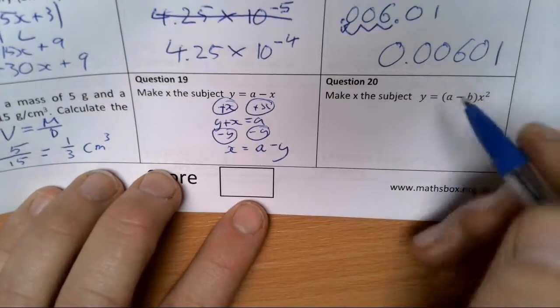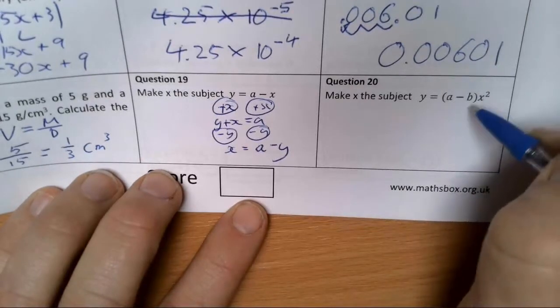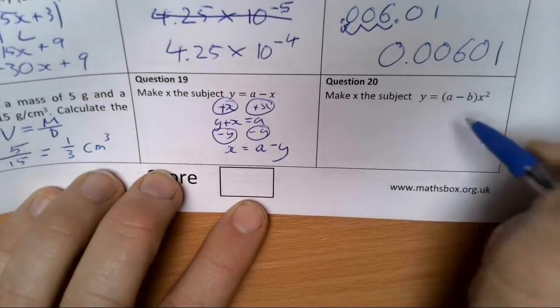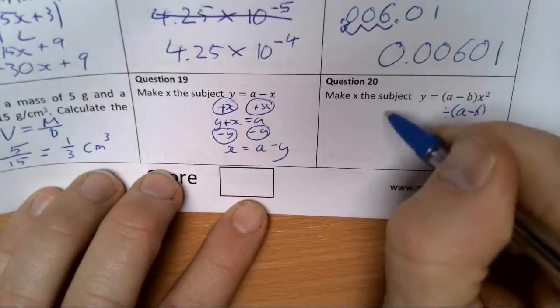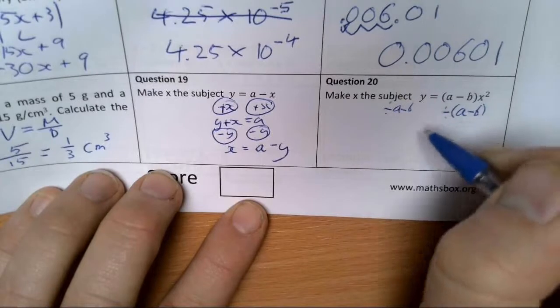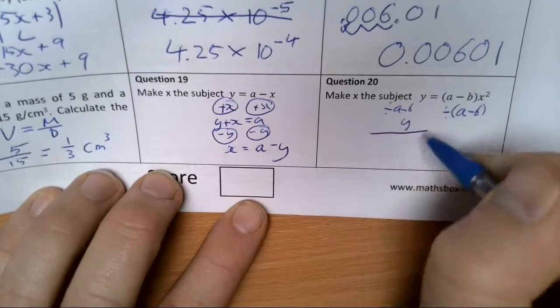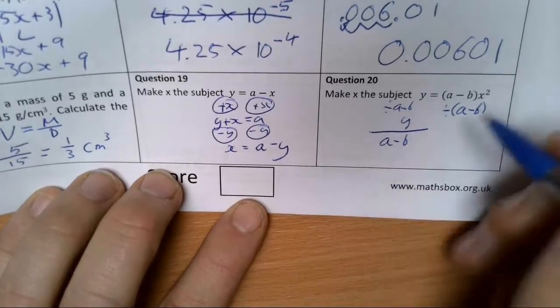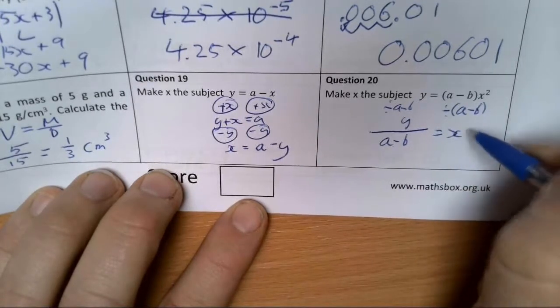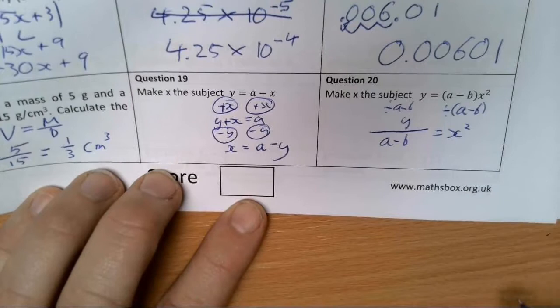Right, 2 parts here. The first thing is x squared here is being multiplied by all of a minus b, so I need to divide by all of a minus b. So both sides divided by a minus b. So I can write that as y over a minus b. I could keep the a minus b in brackets, but if it's all below the line, then I can leave it like that as well.